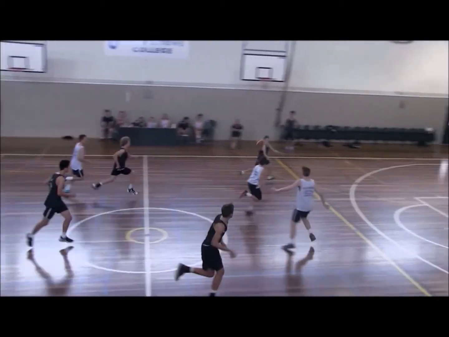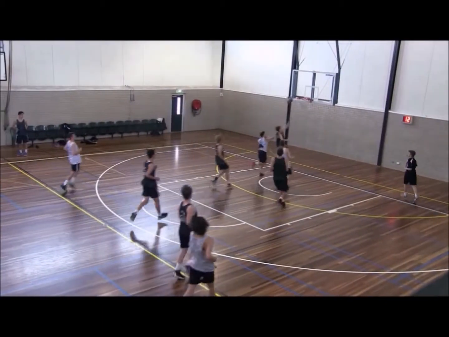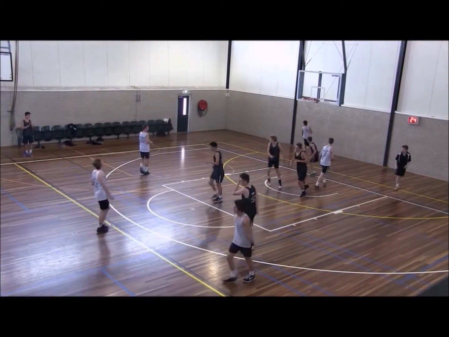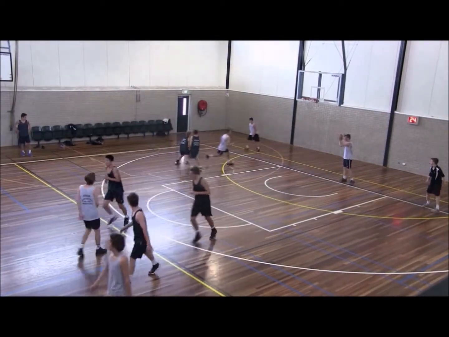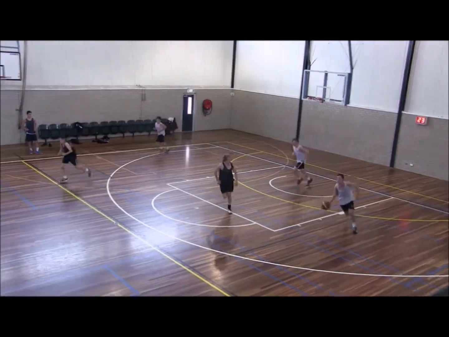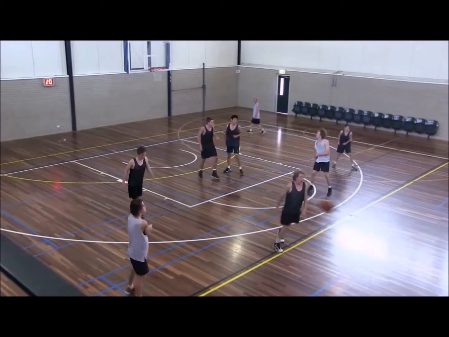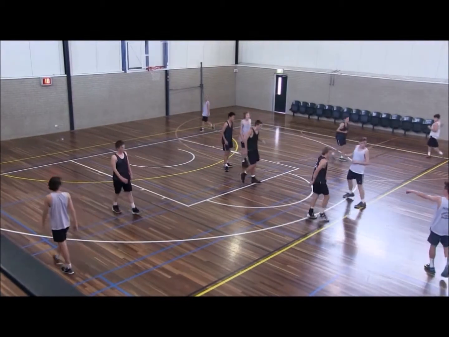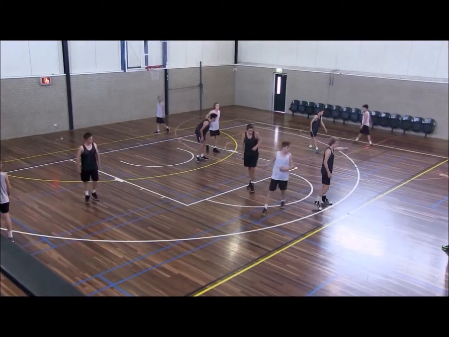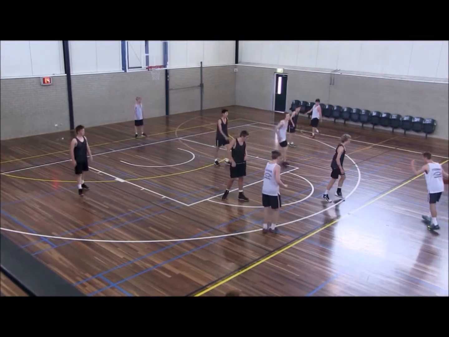No one stops the ball. It takes three or four bounces. No one protects the basket. They end up with a layup, whereas simply getting to the right spots of the floor would have made that much harder on the blue team. Again, the blue team do a good job of getting back and matching up as quickly as possible.